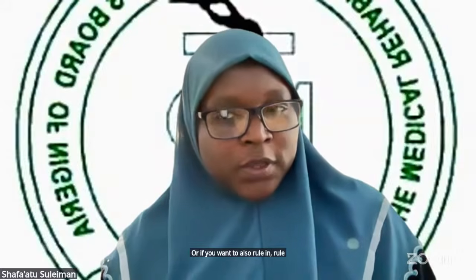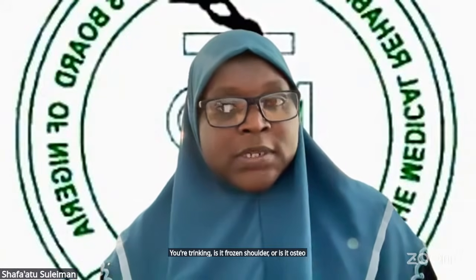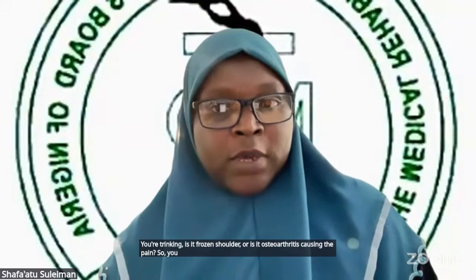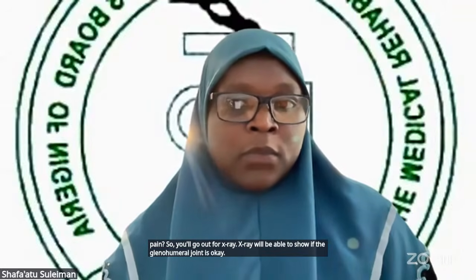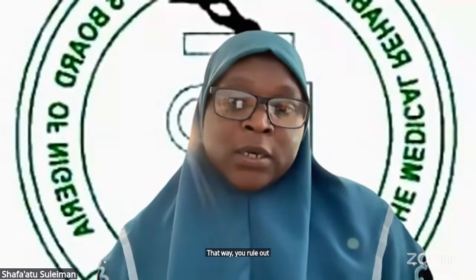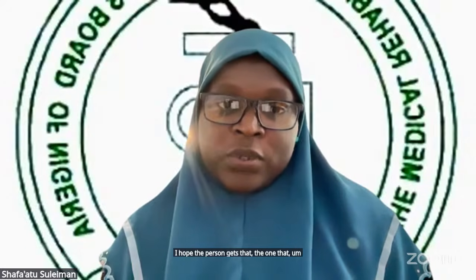Or if you also want to rule in, rule out frozen shoulder in a bit older individuals, you're thinking, is it frozen shoulder or is it osteoarthritis causing the pain? So you will go for X-ray. X-ray will be able to show if the glenohumeral joint is okay. That way you rule out osteoarthritis and rule in frozen shoulder, and so you treat as such. I hope the person who wrote on the chat gets that, the one about ordering X-ray for minor tear.